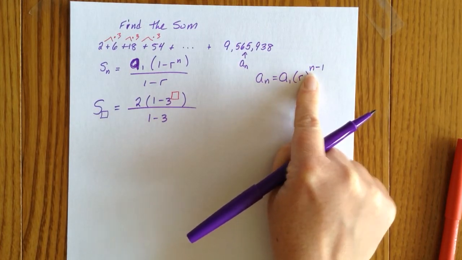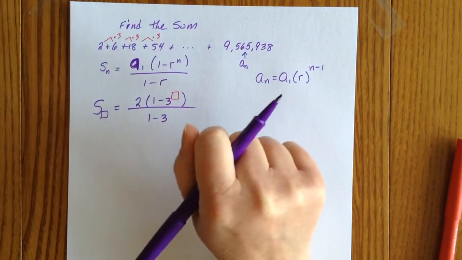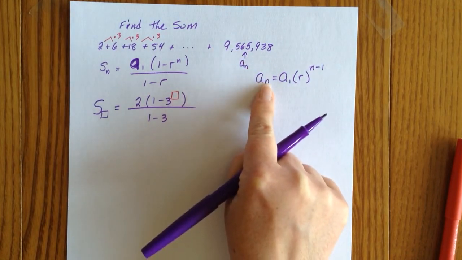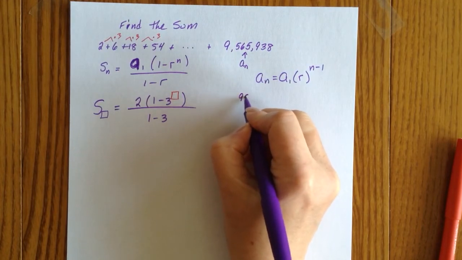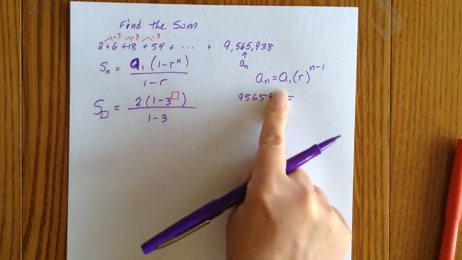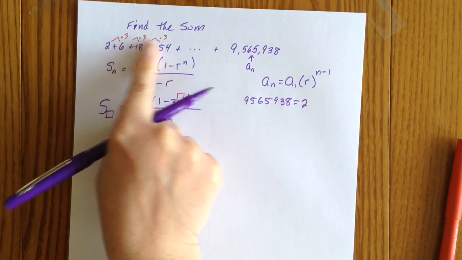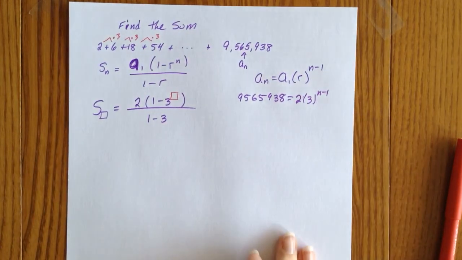Okay, so again, if there are 30 terms, there aren't. But if there were 30 terms, this would be a sub 30. So if there are n terms, this is a sub n. This number goes on the left side of the equation. We know what a sub 1 is, it's a 2. We know what r is, it's the number we multiplied by. Now we just need to solve this.